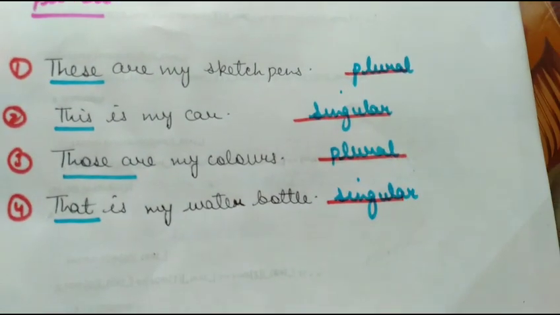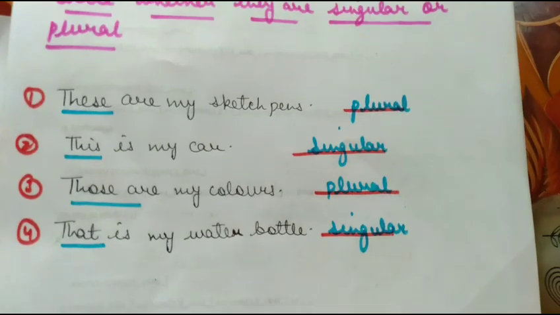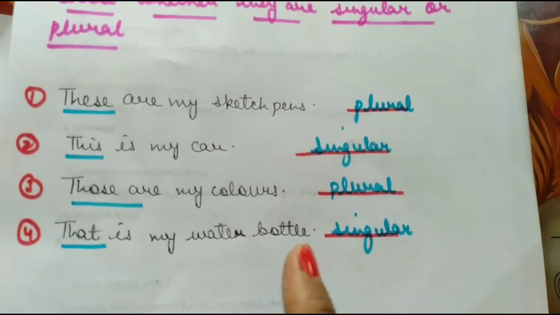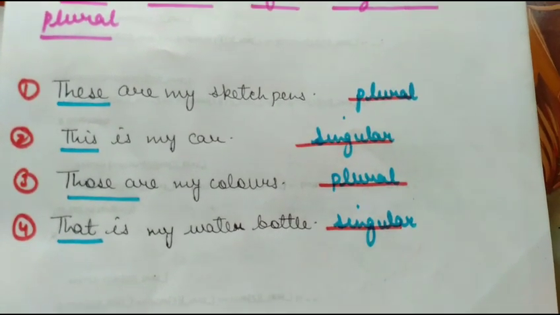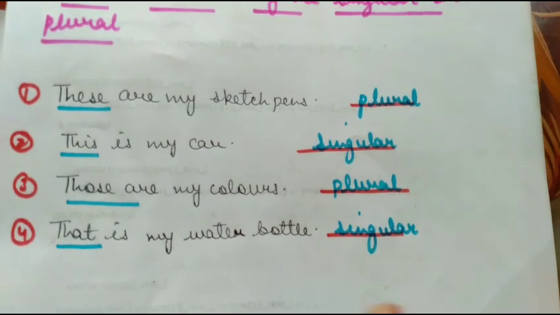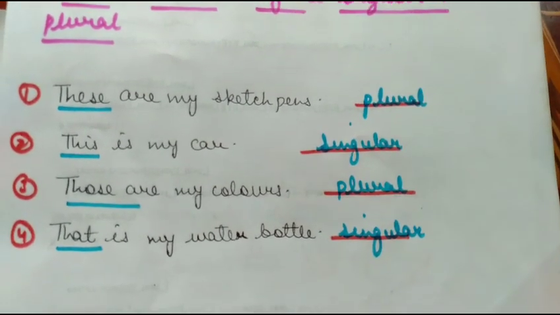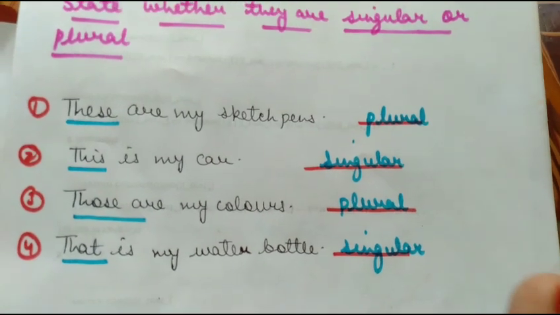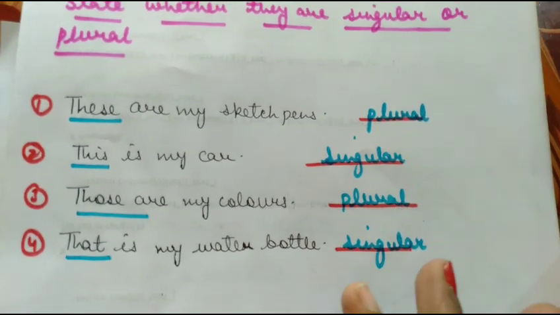So I think this exercise will help you to understand demonstrative pronouns, where we use these, this, those and that, and in which form we use these demonstrative pronouns, whether it is singular or plural.